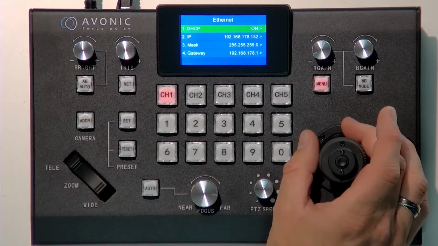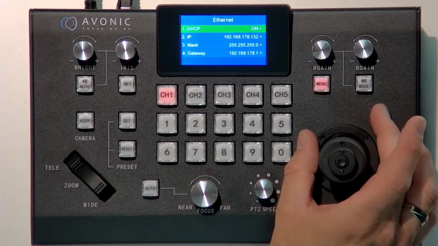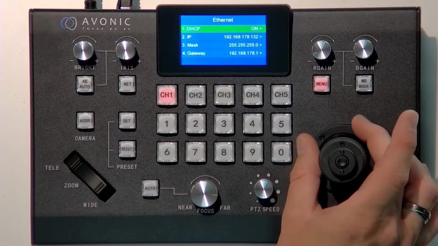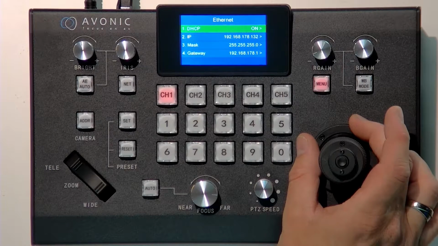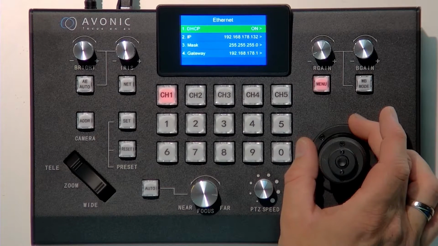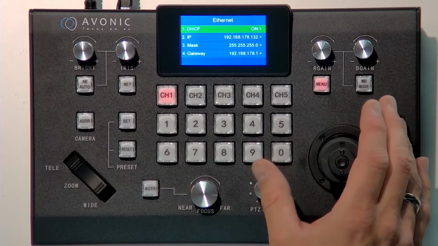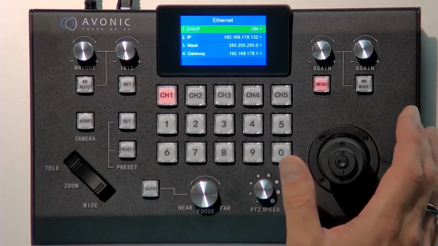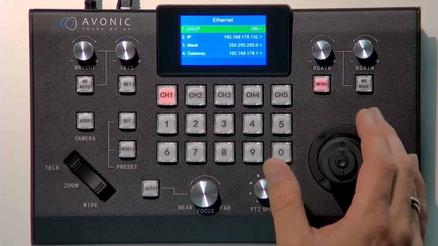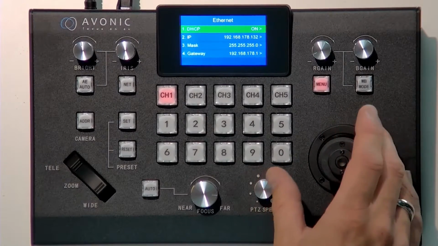By default, the DHCP mode is turned on, so it will receive the IP address, subnet mask and gateway from the router. If any of these values are blank or saying 000, you have to turn the DHCP off and enter the IP address and all these values manually.